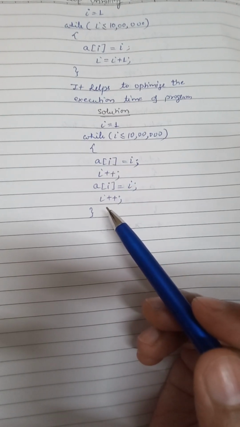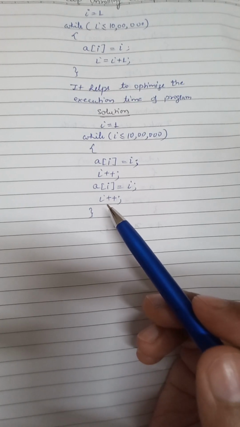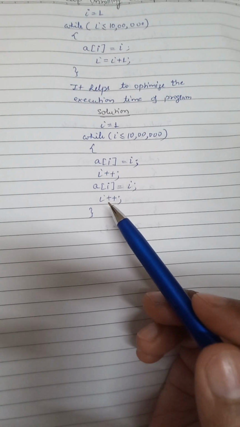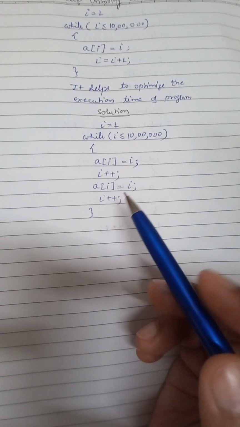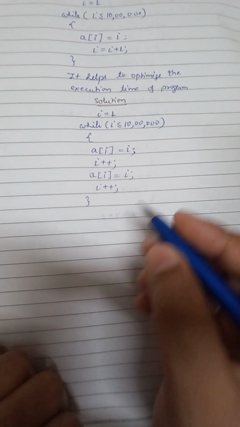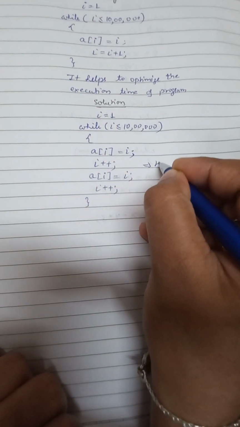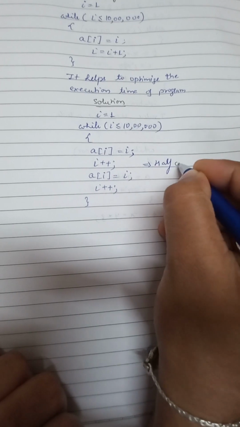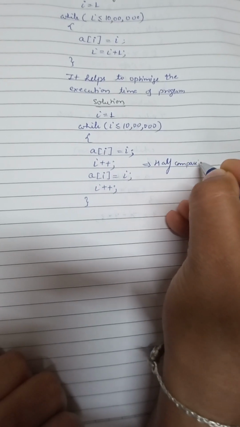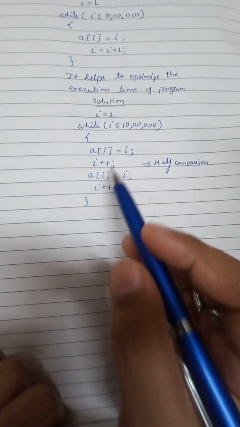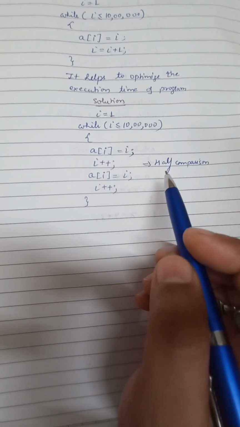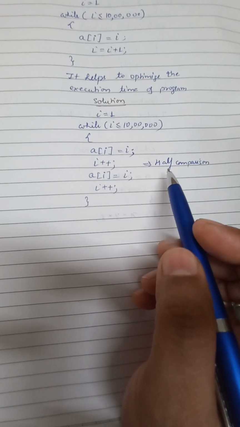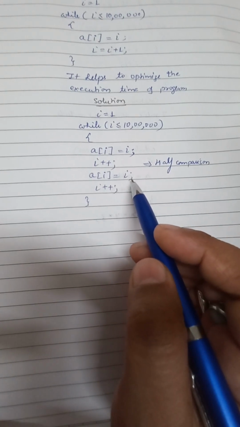So we can say that in this way it executes in less time, or it is optimizing the execution time of the program. How many comparisons will there be? We can say half the comparisons will happen, because we are writing the same thing 2 times. So it will reduce the time and the comparisons also. That is known as loop unrolling in code optimization.